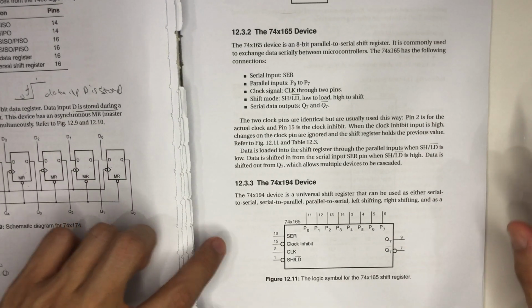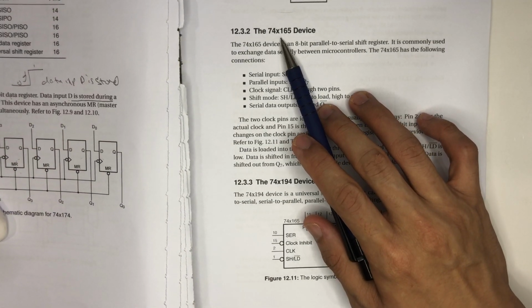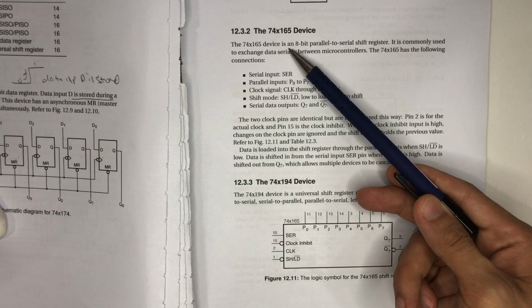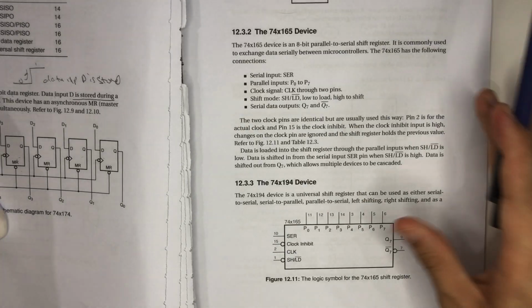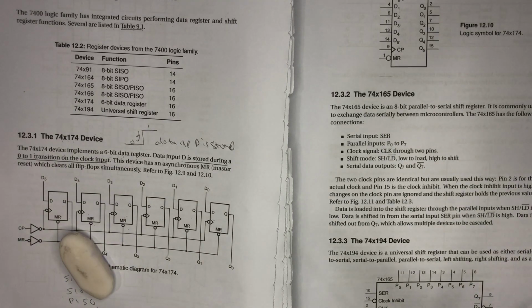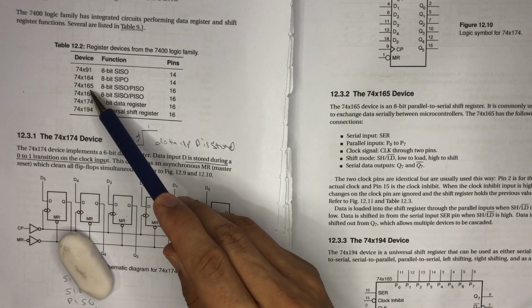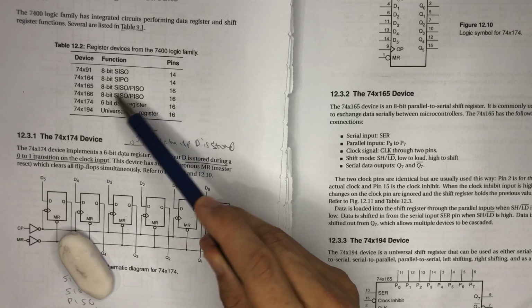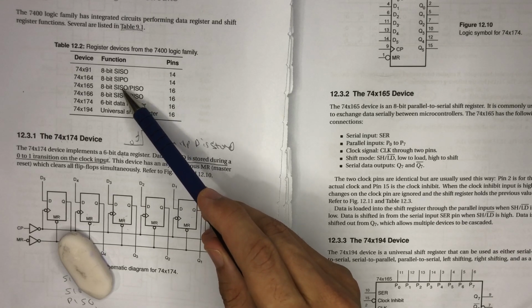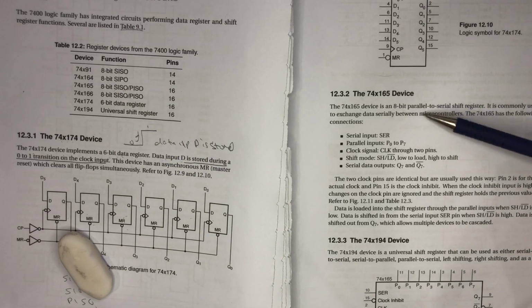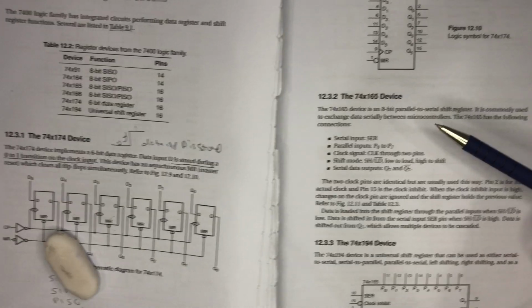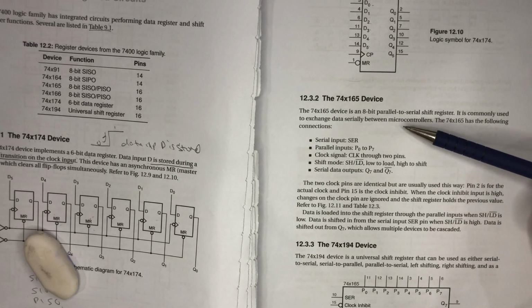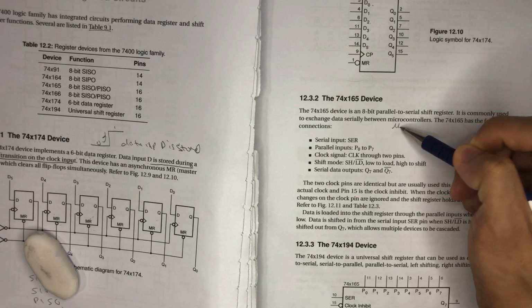Next we go for the 74x165 device. The 74x165 is an 8-bit SISO, PISO. So it can be either SISO or PISO, an 8-bit parallel to serial shift register. It is commonly used to exchange data serially between microcontrollers.